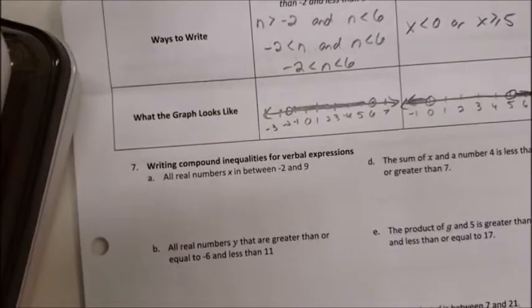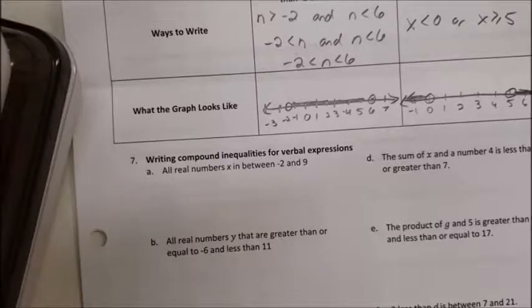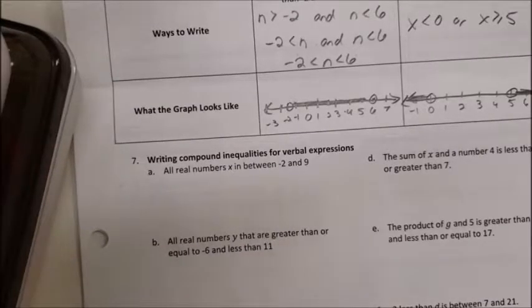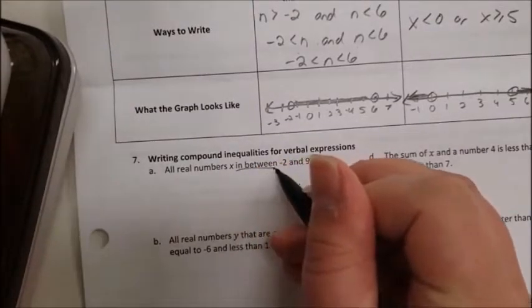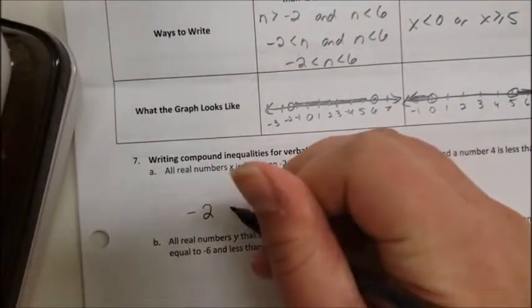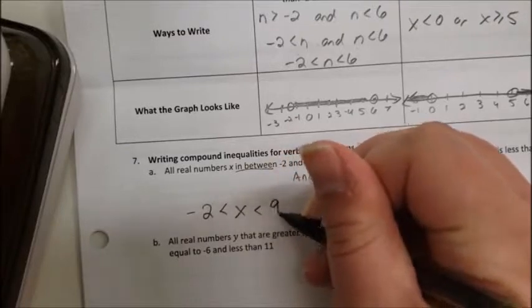Now when we want to write these inequalities for ourselves, just like before, we're going to need to be looking for keywords. So now we're trying to see, are they looking for solutions that fall in the middle of the numbers, or are they going opposite directions? So if we look at letter A, we see all real numbers x in between -2 and 9. Well, that in between seems like a good clue as to what kind of inequality I'm going to need. If I need those numbers to fall between these two pieces, I know that's an example of an and inequality. So we've got x falling between -2 and 9.